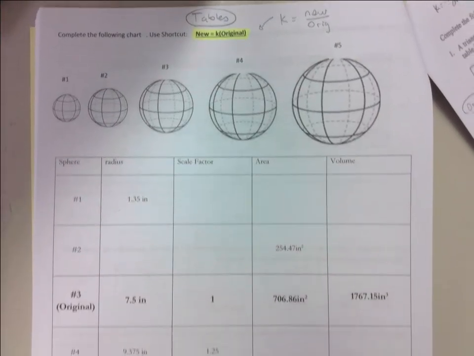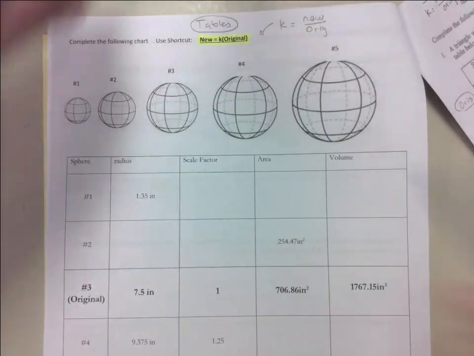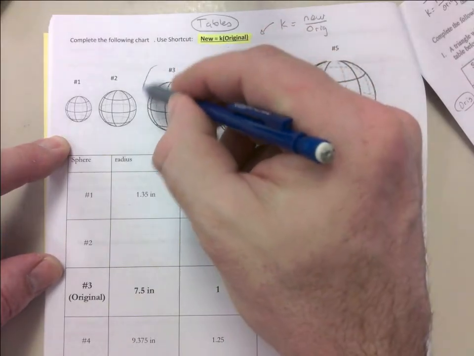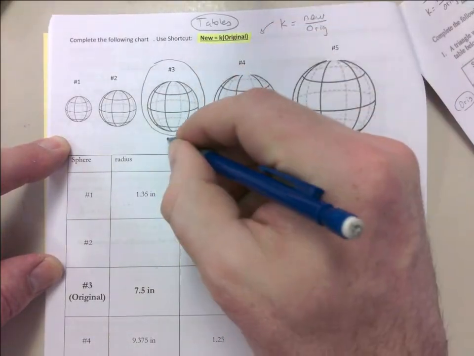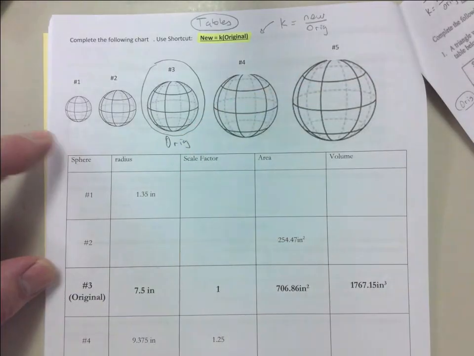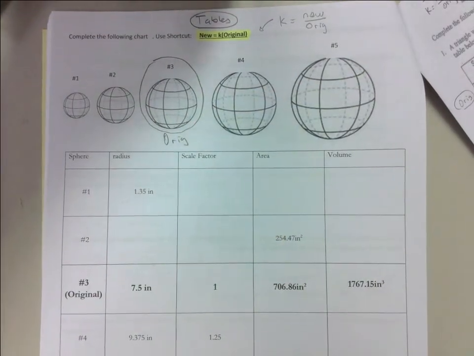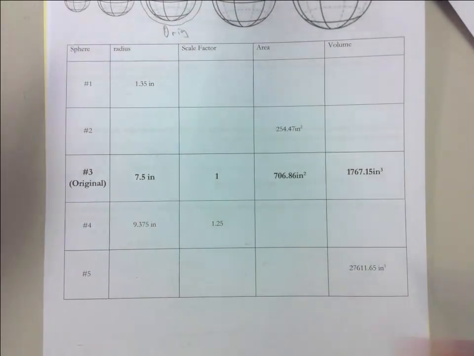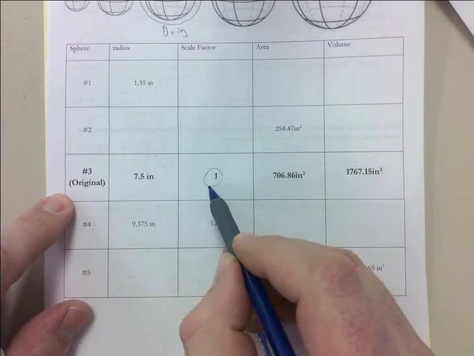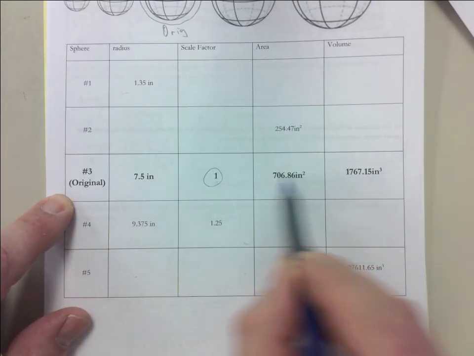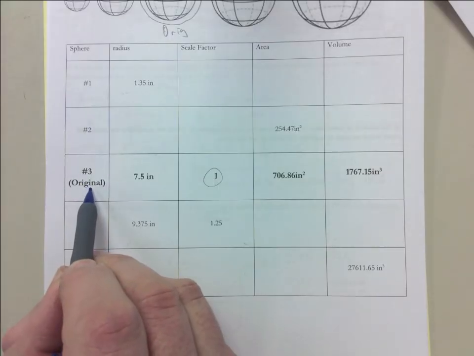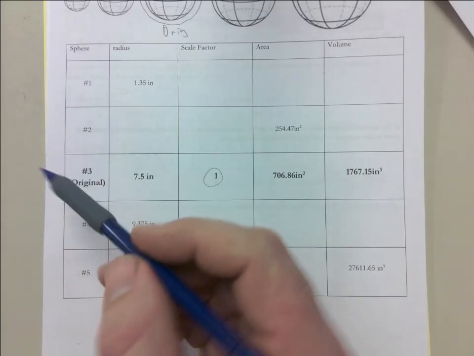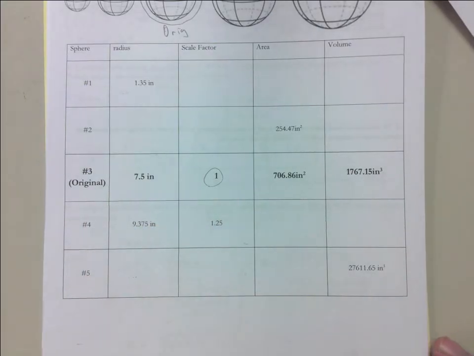So let's go. So imagine there's like 5 different spheres. In this case, this is the original. The third shape is like the one we started off. How do I know that? If you look at the table, that's the one with a scale factor of 1 and everything is filled in. That's the one that everything starts with. So we make 2 shapes that are smaller and we make 2 that are larger.